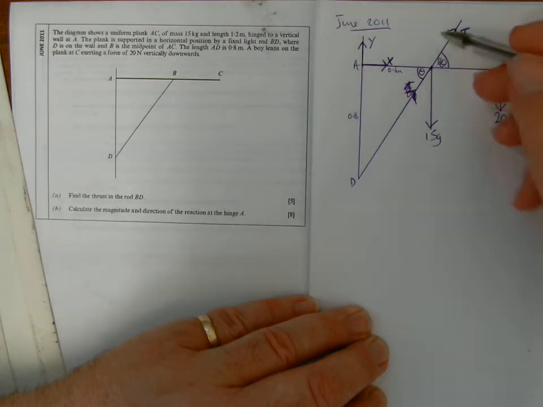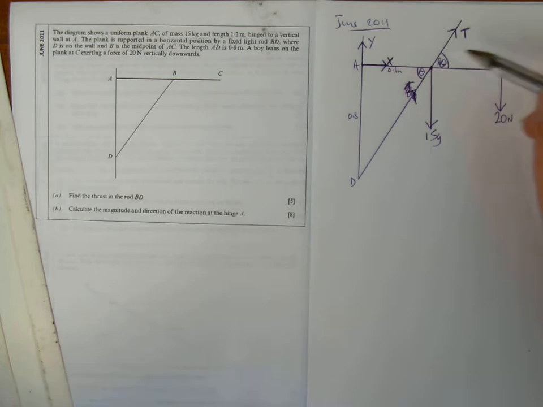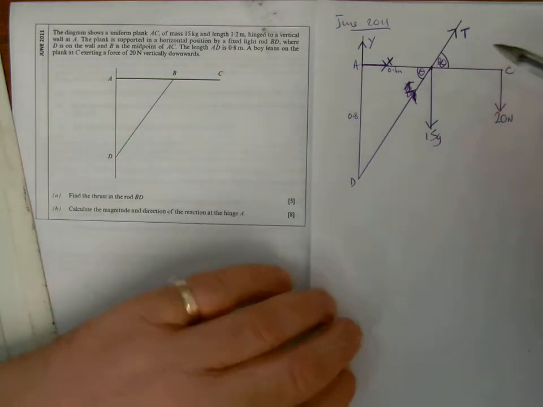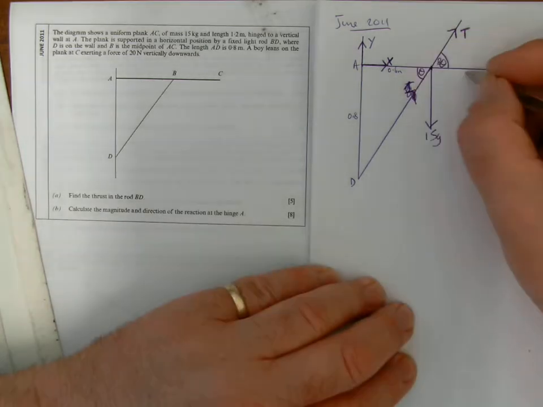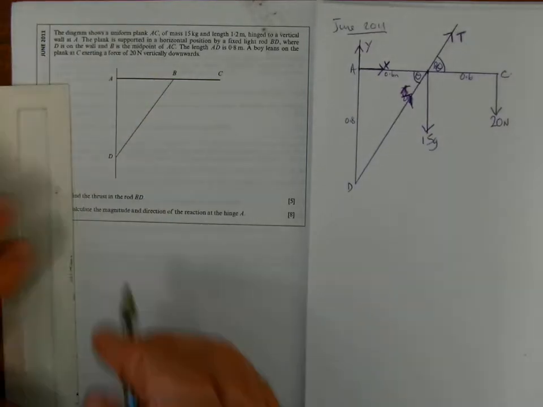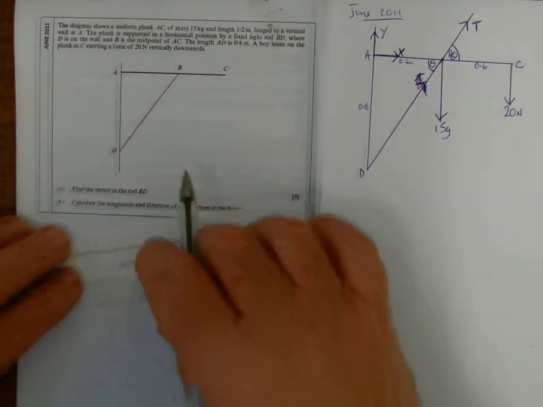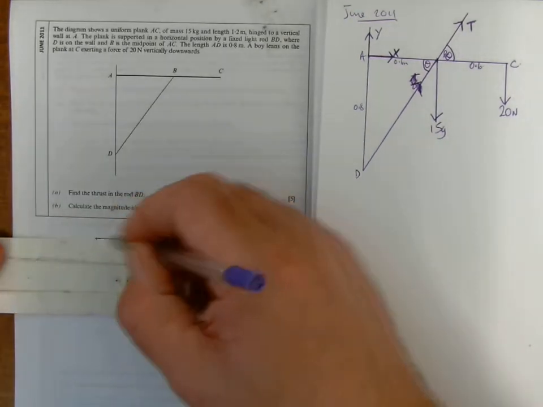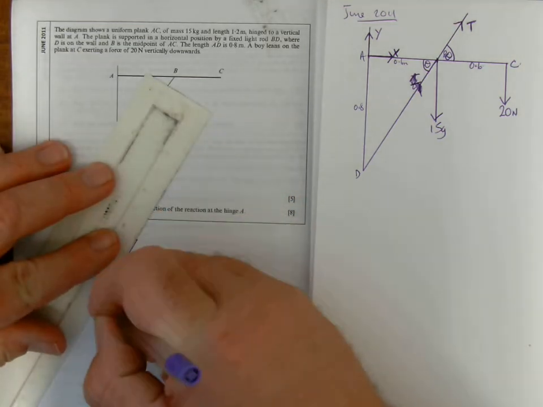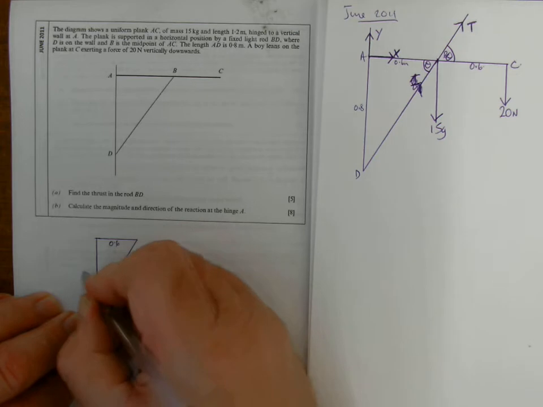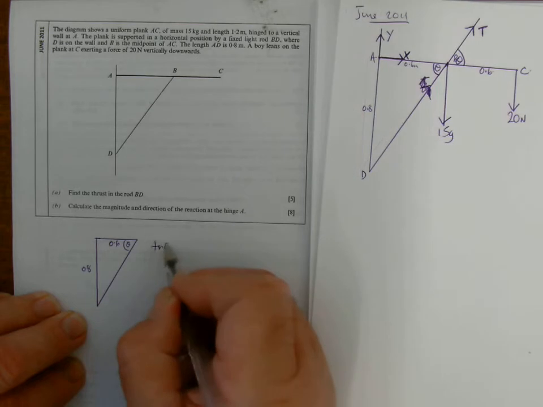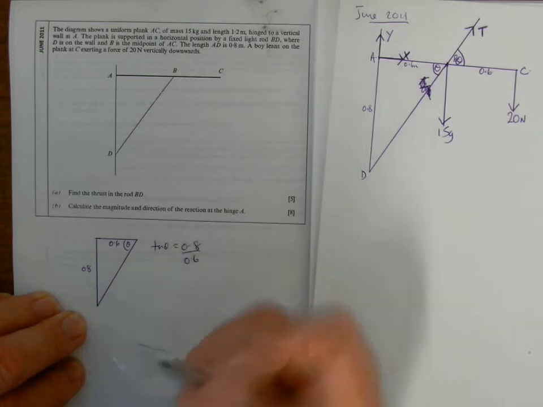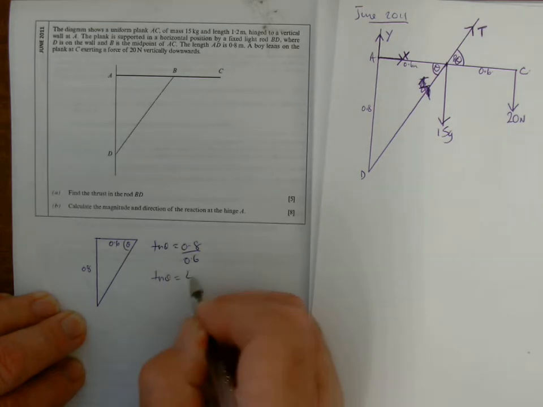Forces up will equal forces down. Forces to the left will equal forces to the right. And then I'll be taking a moments equation as well. So that's 0.6, that's 0.6. I need to deal with the angle, so just go on the triangle for distances. That's 0.6, that's 0.8. I'm calling that one theta. So tan theta is 0.8 over 0.6. That will cancel down to tan theta is 4/3.